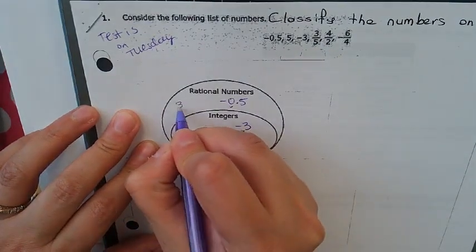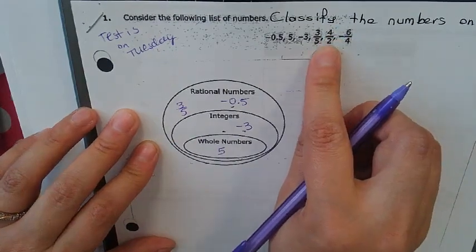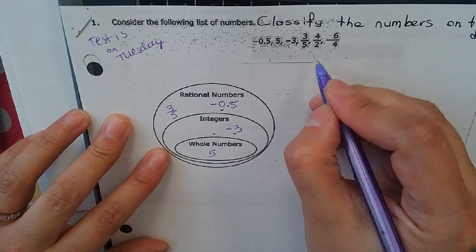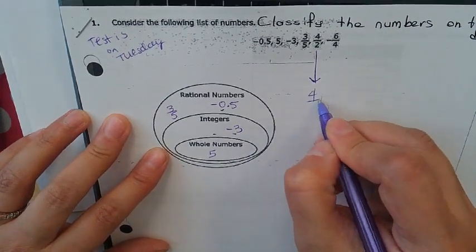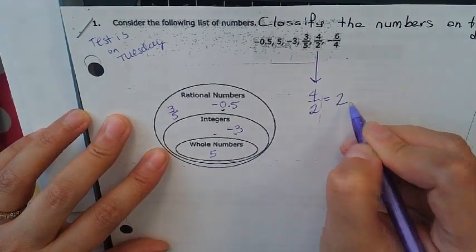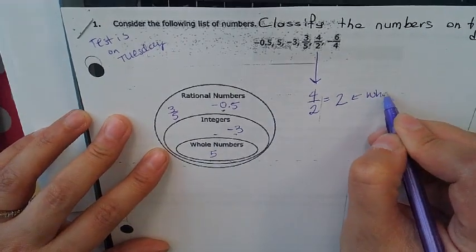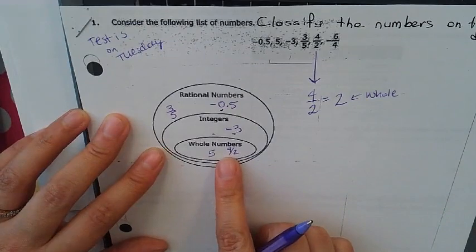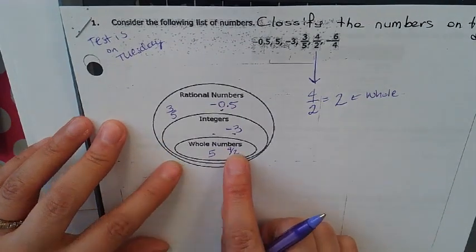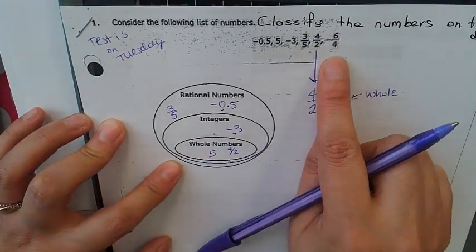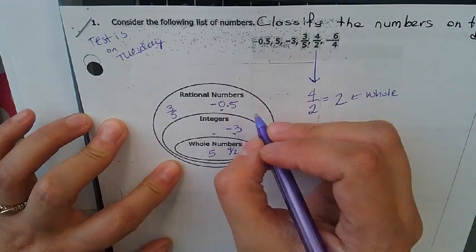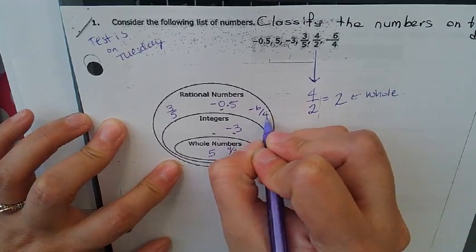Rational number, very good. 4 halves, Alexis. Very good. How did you know it was a whole? Because 4, if you reduce that, that's 2. Therefore, it becomes a whole number first. Yeah, because you could. So 4 over 2 will be inside the whole numbers. Okay, the last one, negative 6/4. Thank you for raising your hand, Nathaniel. Rational. Good job. All right.